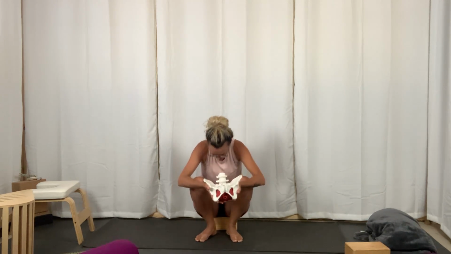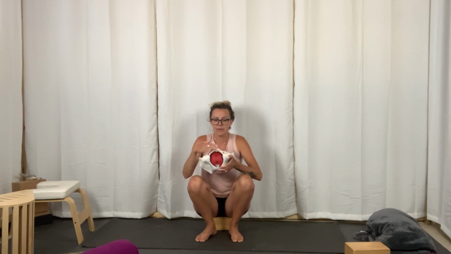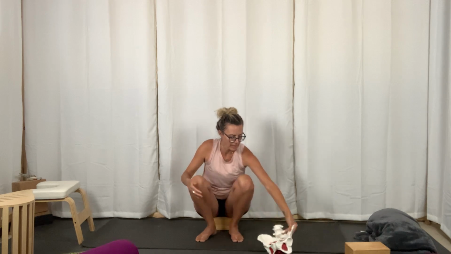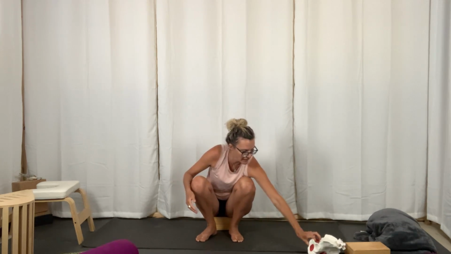Another reason a squat is so important is because it adds about 25% more space into your pelvic outlet. So your pelvic outlet is the space between pubic bone, tailbone, and sitting bones. So that 25% more space is a lot more space. So this is why we want to practice squatting throughout the series so that your body gets used to it.